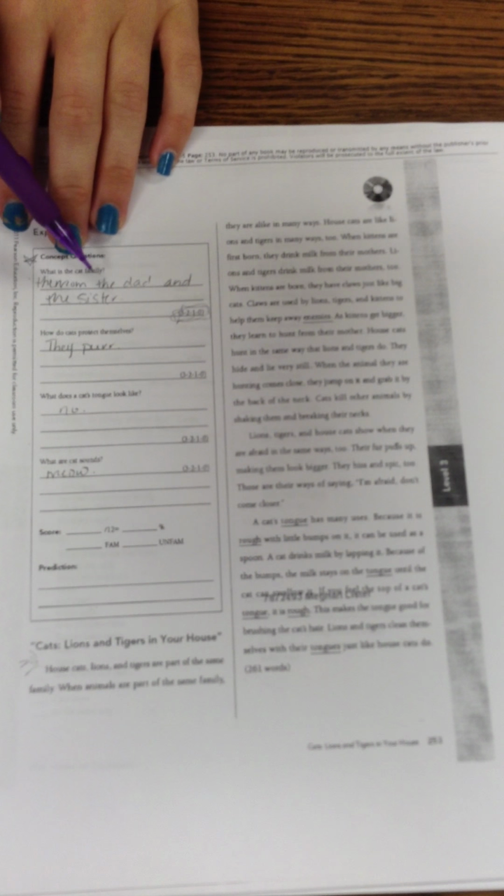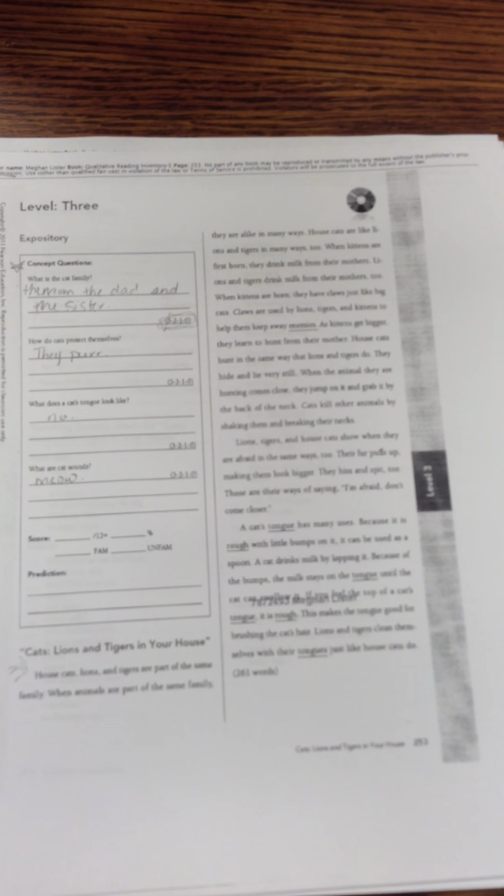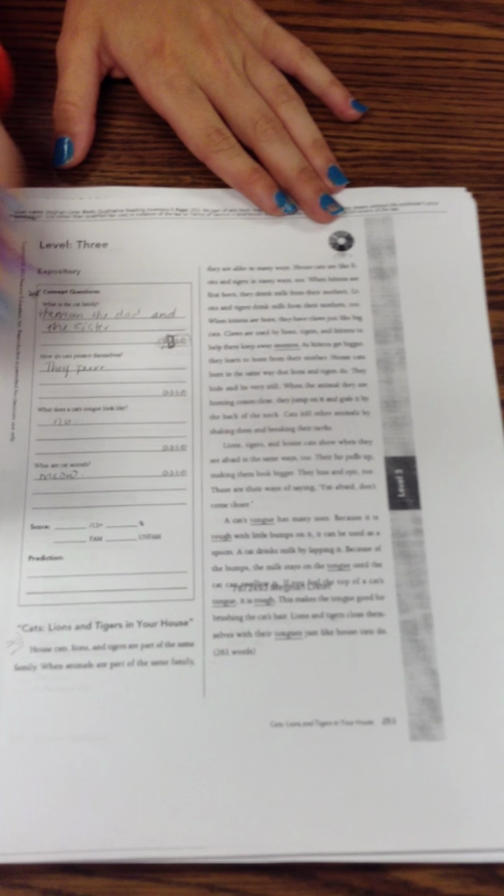So she said to what is the cat family, the mom, the dad, and the sister. That's a pretty clear answer, but if you look at 2 points, it's an example of the concept. So she gave an example, so we're going to give her 2 points for that question.